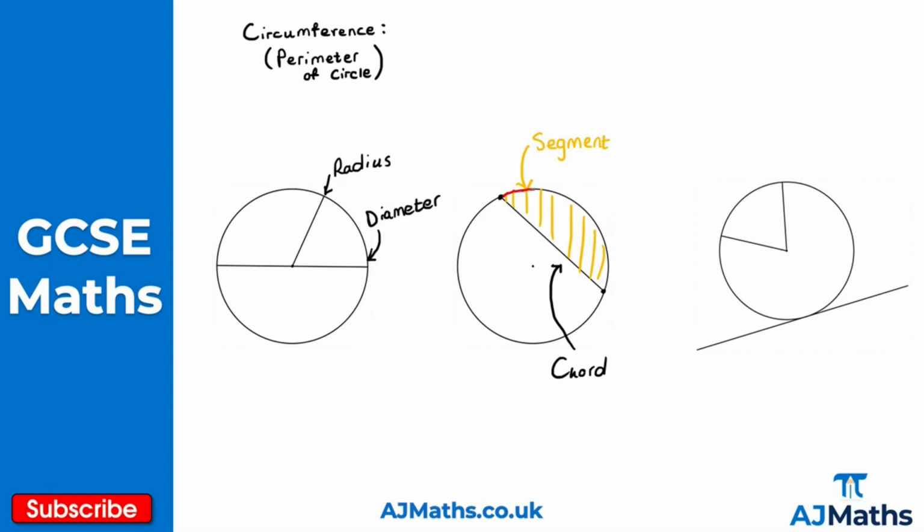This part here on the circumference, this is what we call an arc. So an arc is just simply a part of the circumference. So the segment here is the area that's enclosed by a chord, this line here, and an arc. So this little shaded region here in orange, that's what we call a segment.